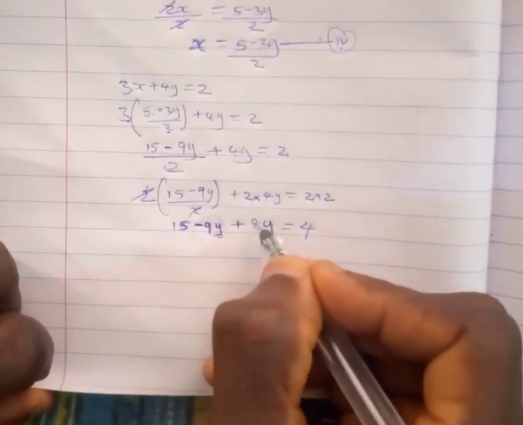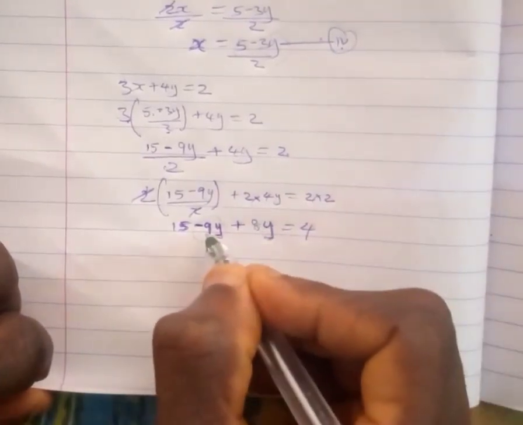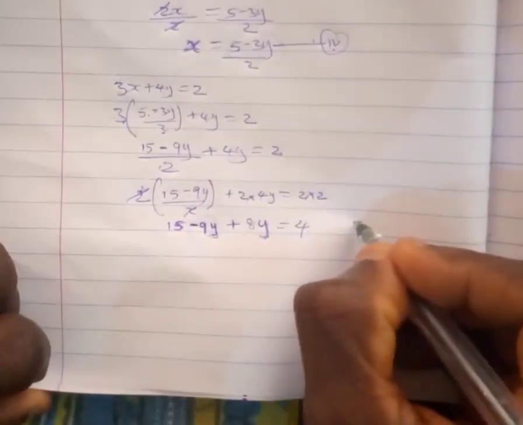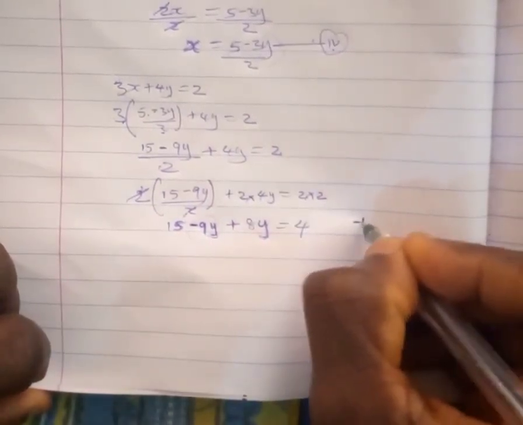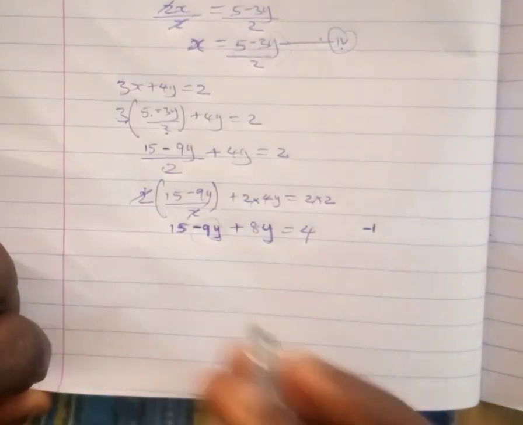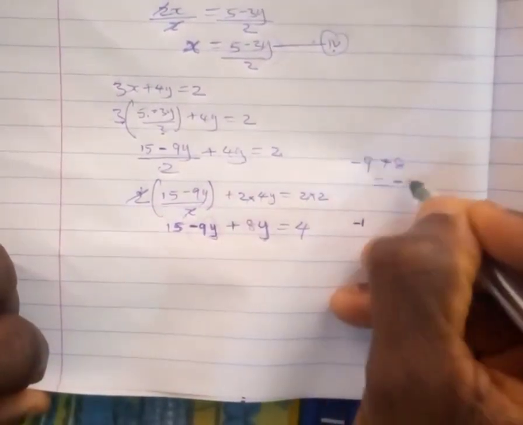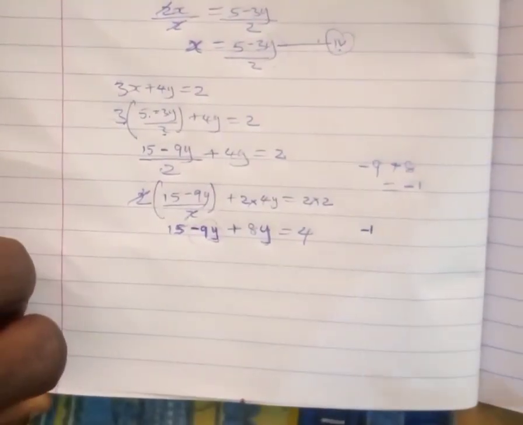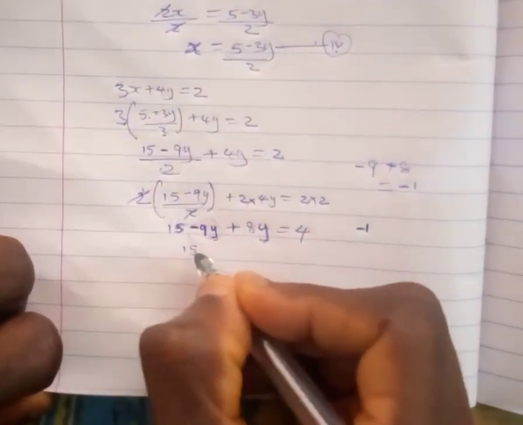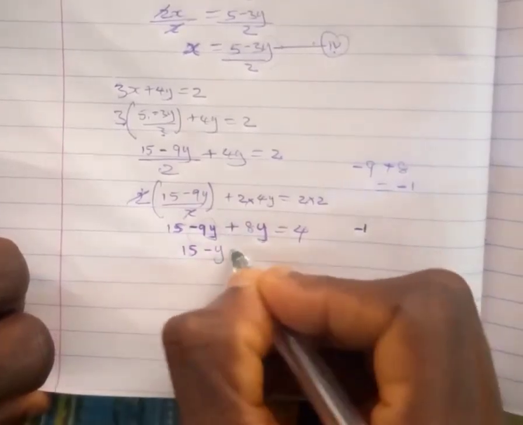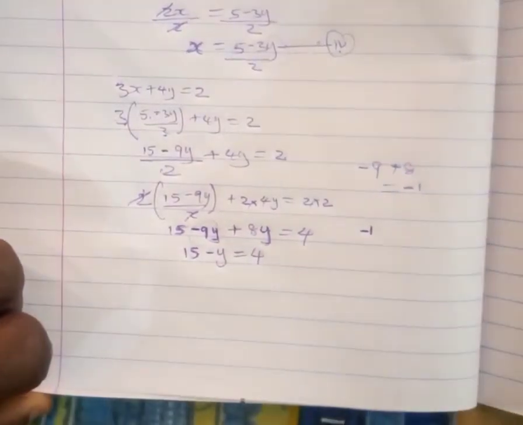If you pay that $8 to the person, you will be left with a debt of $1. That is minus 9 plus 8 is minus 1. Now, if we adopt that principle here, it will be negative y is equal to 4.